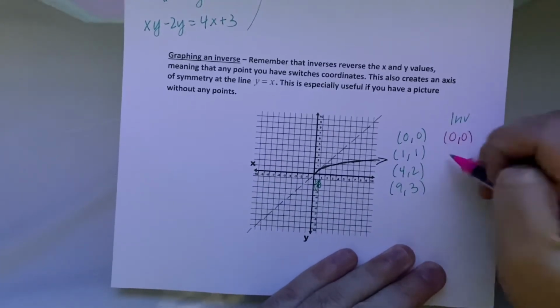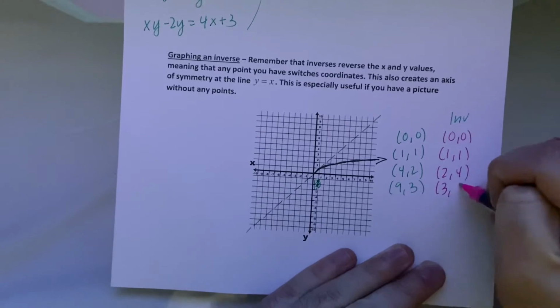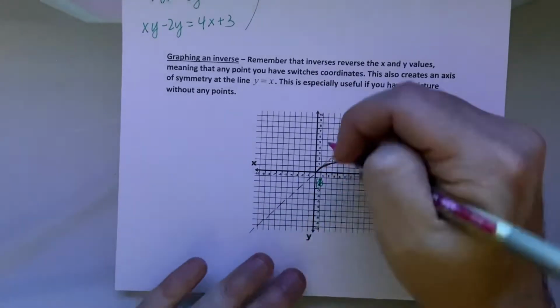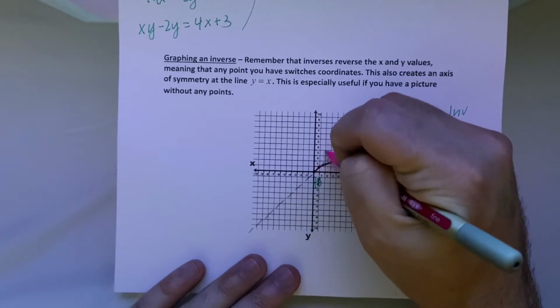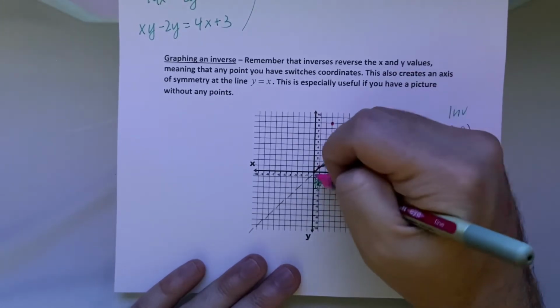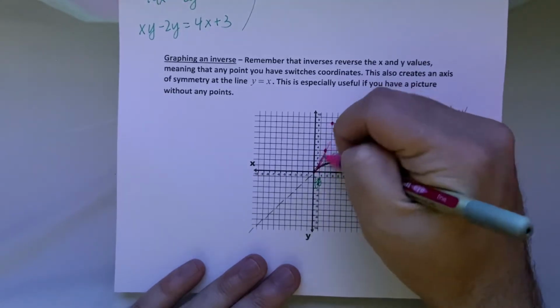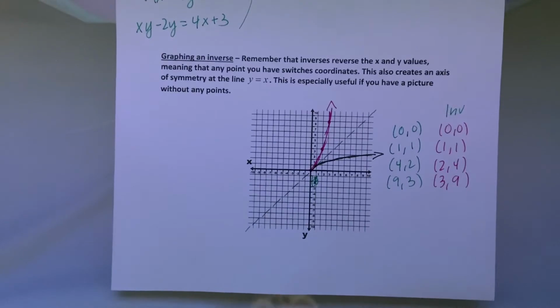So still (0, 0), still (1, 1), but (2, 4) and (3, 9). So if we plot those, (2, 4), (3, 9). Instead of curving to the right, it looks like it's now curving up because it's a reflection across that line.